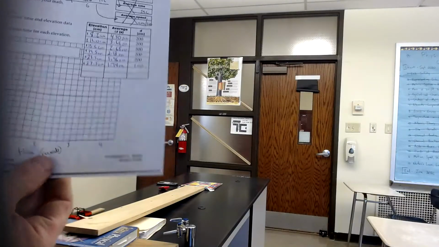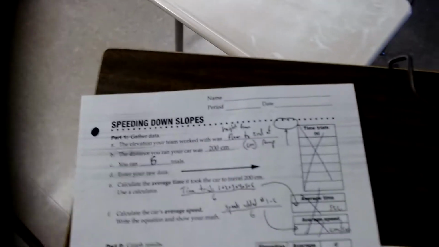Okay, so I'll try to bring you down here so I can show you the paper itself. Let's see if I can get it.